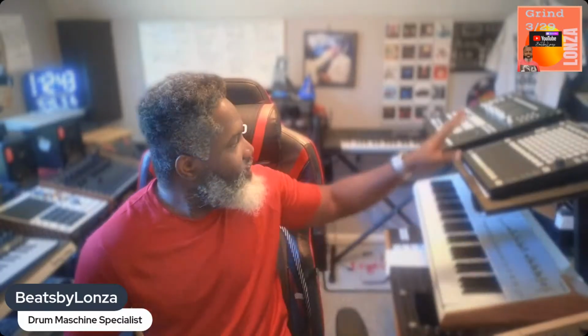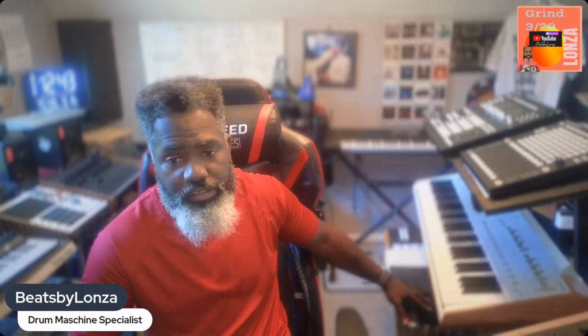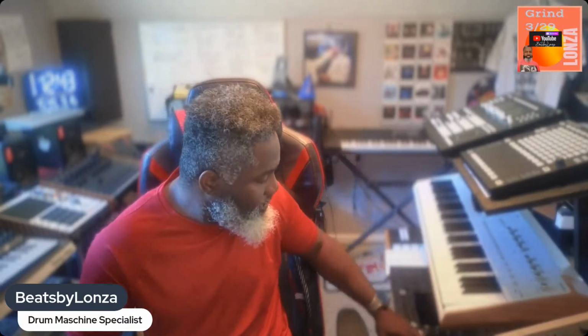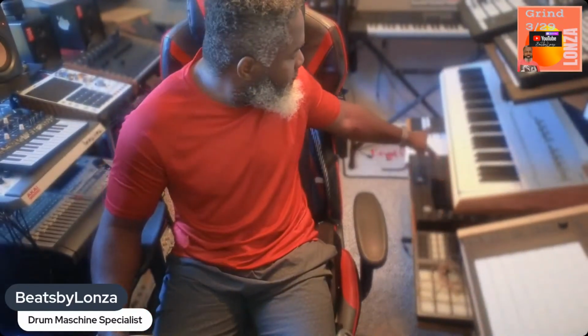Then in the back corner over there is the Key 61. Here on this side, I got the Machine Studio, Machine Jam, the Astro Lab, a Live 1. My Live 2 is in my other studio in the house. Here I got the Machine Plus and the Mark 2.